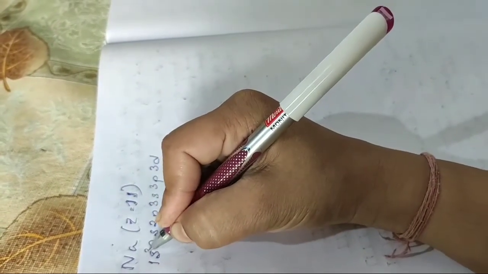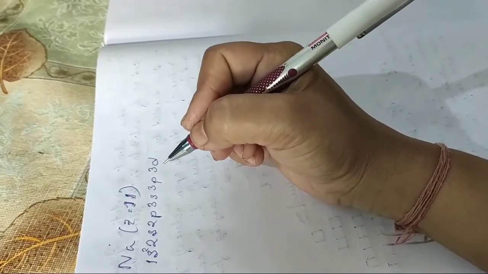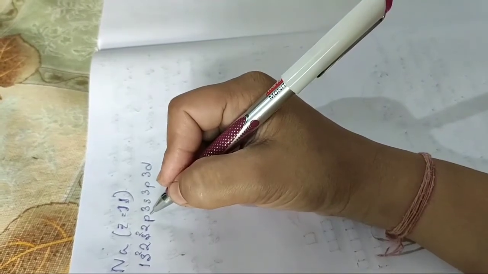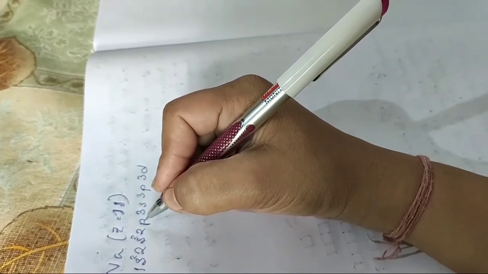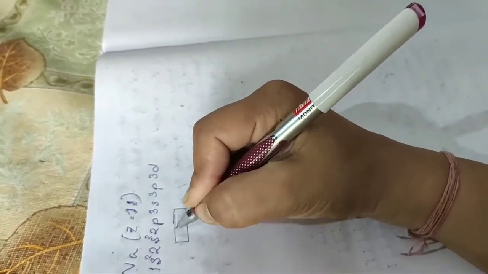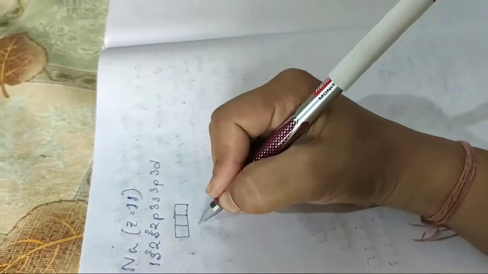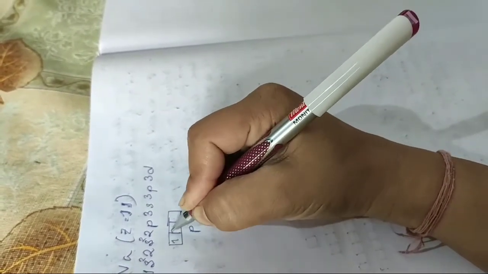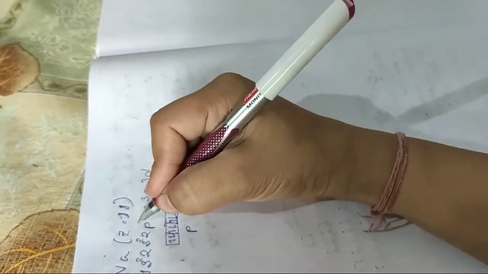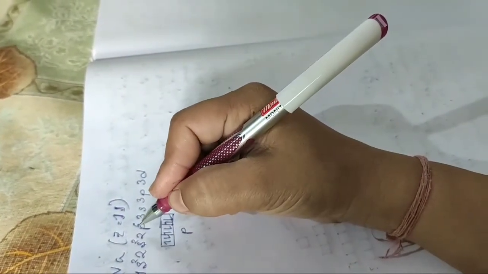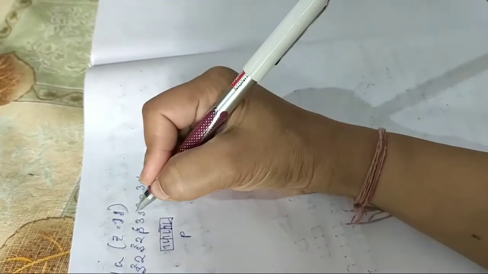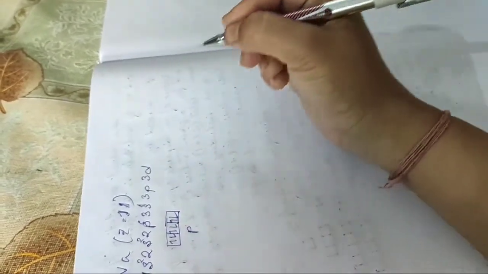So first we will fill 2 electrons in the 1s orbital, next 2 in the 2s orbital. 2p can accommodate a total of 6 electrons because it is a p subshell: 1, 2, 3, 4, 5, 6. So 2 plus 2 plus 6, that means 10 have already been filled up. Next 1 is left, so it will be filled in 3s1.